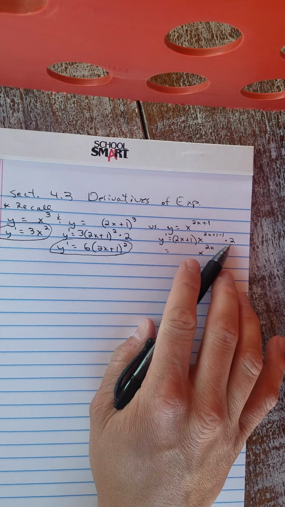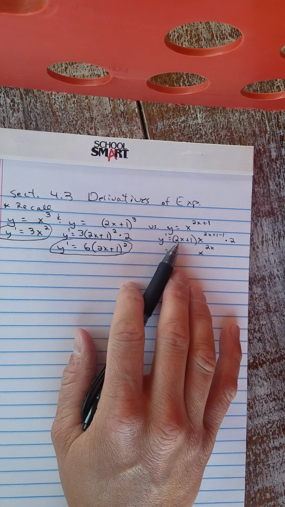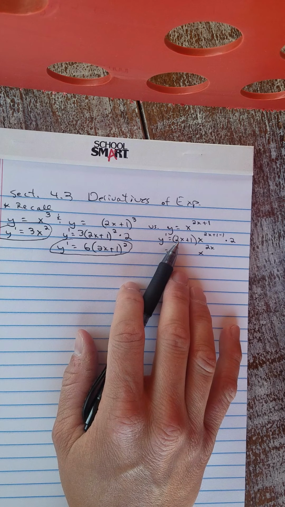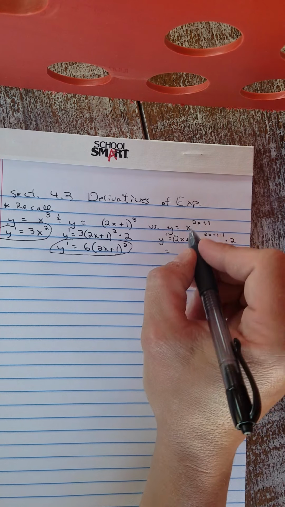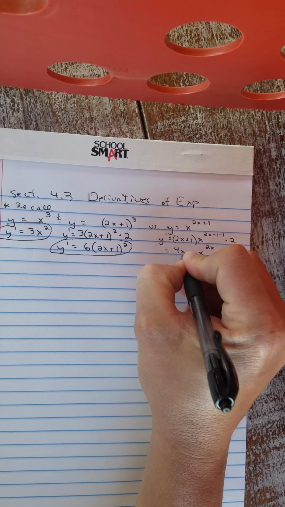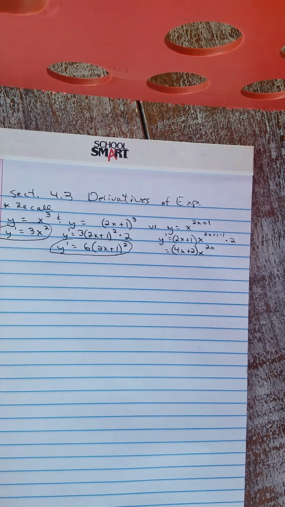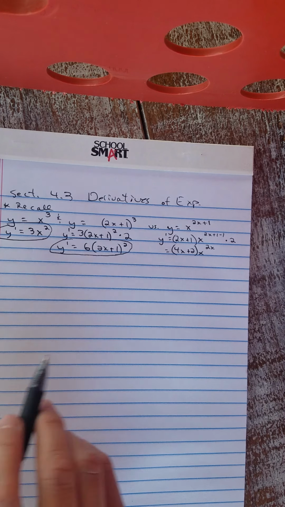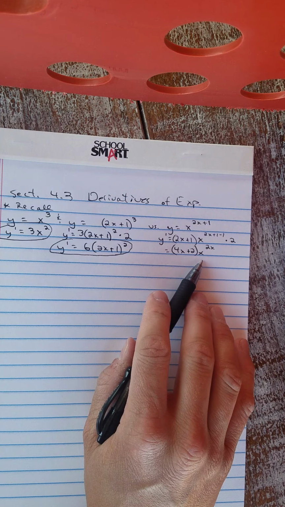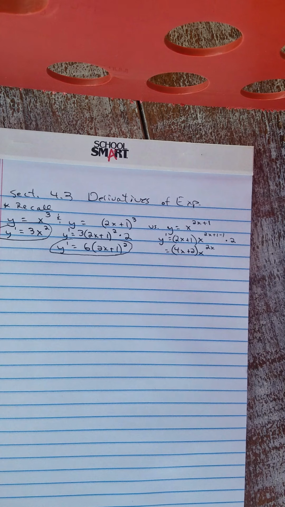And then you would take this 2 times, or distribute it essentially into this. It would be 2x times 2 is 4x, and then 2 times 1 is 2. So you could leave your derivative like that, or technically you could distribute this x to the 2x power in here, but then it's just going to get even murkier from there.